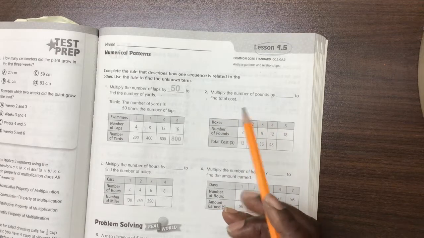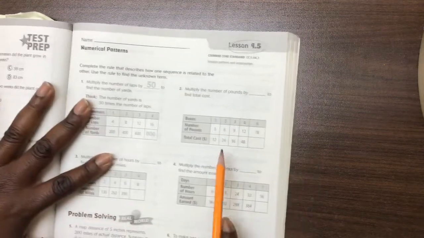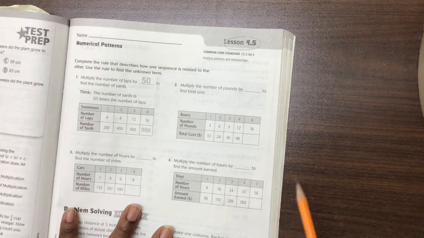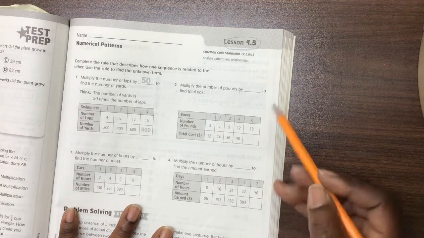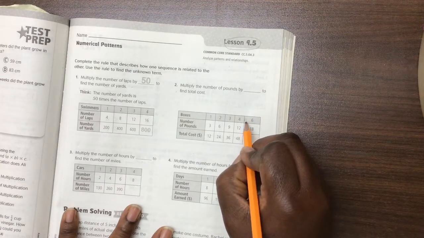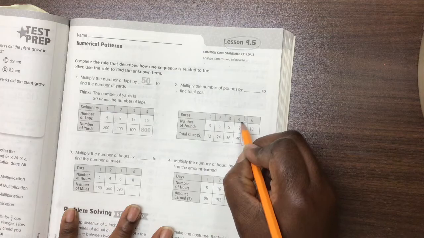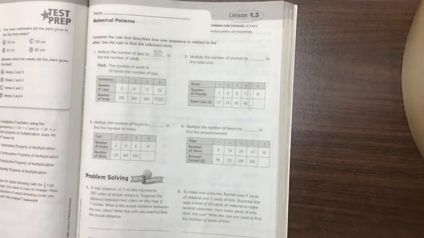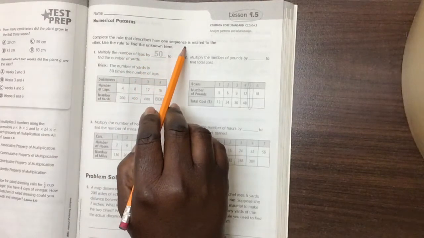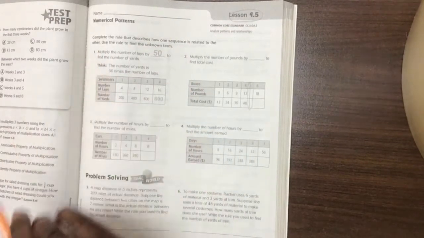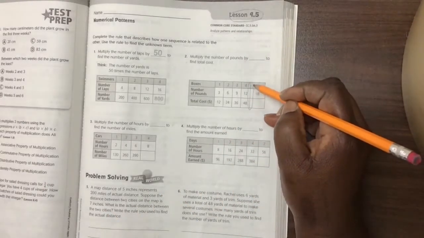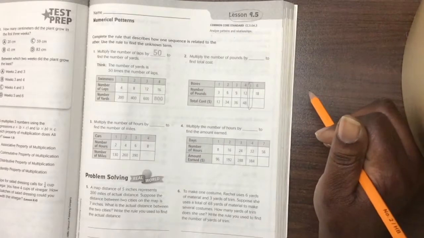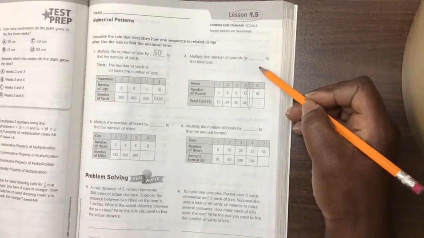Okay, all right, so now let's take a look at number 2. On number 2, we have 1, 2, 3, 4, and we skipped 5, okay? Very important that we notice that we skipped 5 and we jumped to 6. All right, well, lesson 9.5, okay? We're going to complete the rule how one sequence is related to another, okay? As we already indicated, we included a row 5 here, okay? So let's look at the difference, okay, between each row.